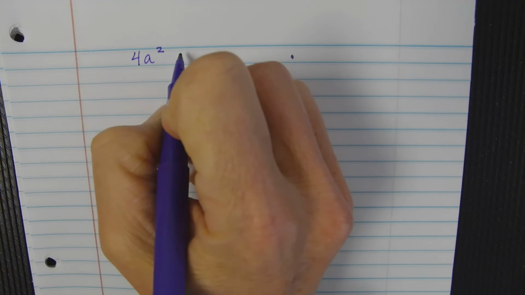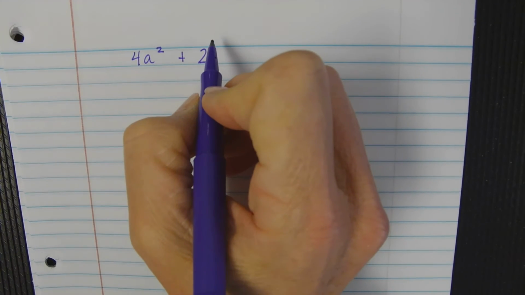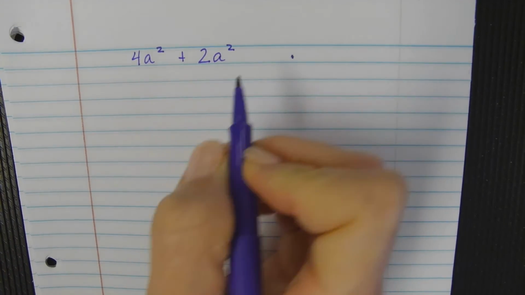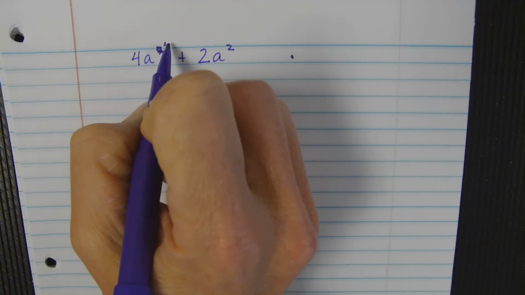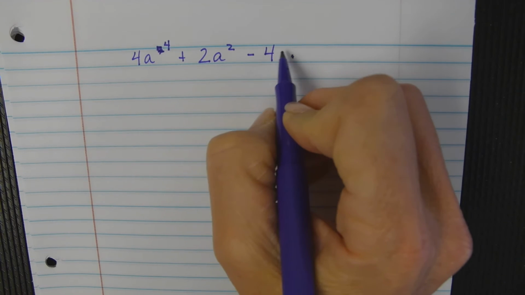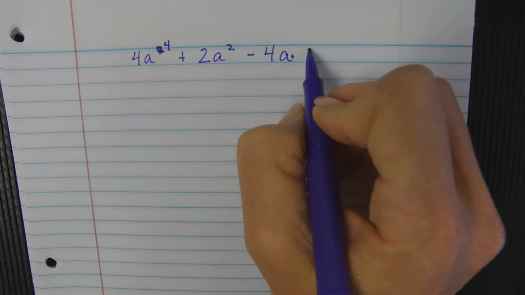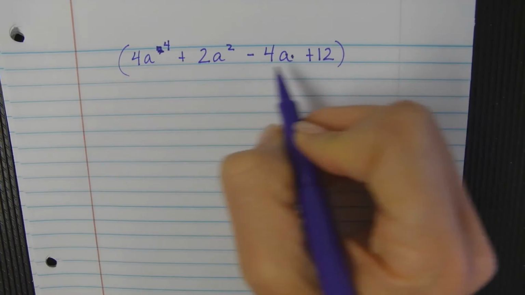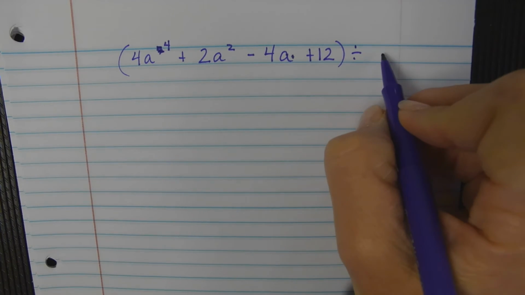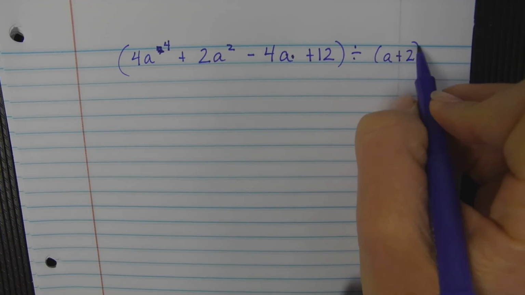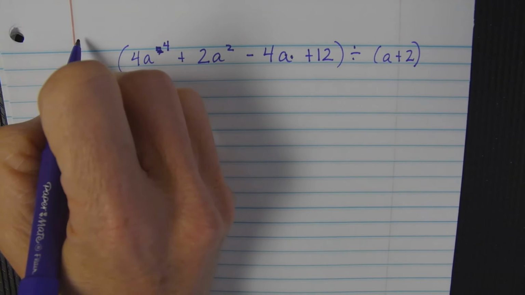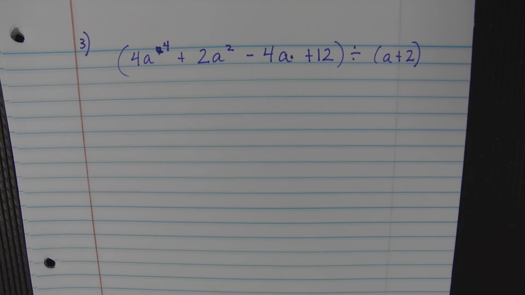4a to the fourth plus 2a, let me change this squared to a 4. I'm just throwing this out. This is a good one. Minus, you need to pay attention on this one. Plus 12, sorry for the confusion. Divided by a plus 2. So this will be number 3. This is what happens when you have too many notes. Let me turn those over. So this one we have to change to a negative then?